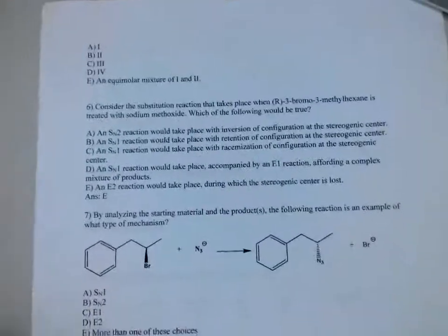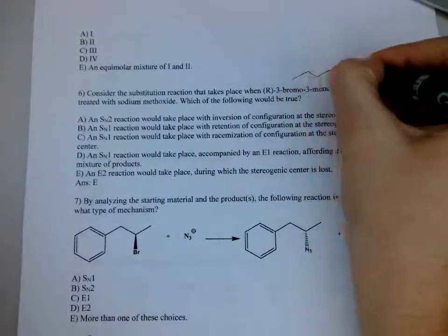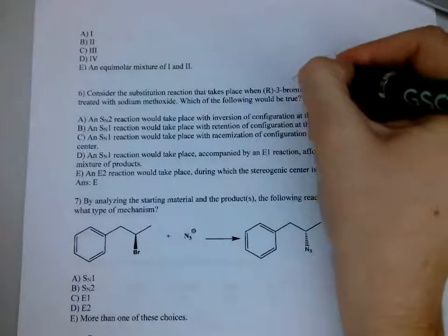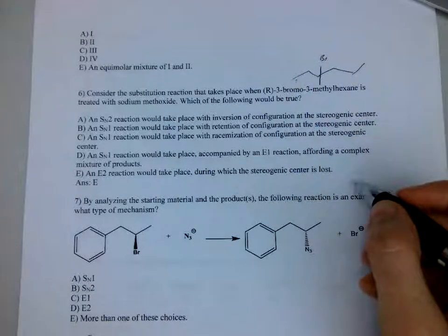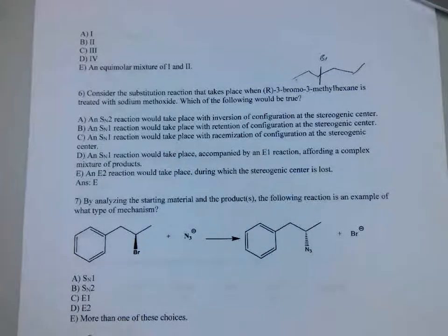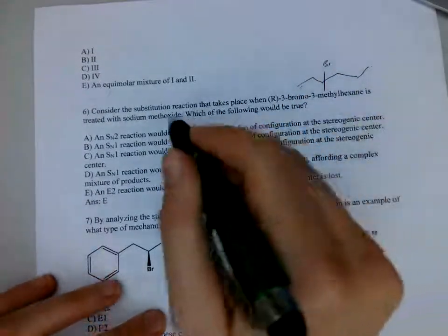Question 6. Consider the substitution reaction that takes place between 3-bromo-3-methylhexane. So I'm going to draw that out. 1, 2, 3, 4, 5, 6. 1, 2, 3. I'm not going to draw the stereochemistry right now because I doubt it's going to be relevant to this question. If it's an SN2 reaction, there will be an inversion of stereochemistry. If it's an SN1 reaction, it'll be a racemic mixture. So I will just remember that. So it would go from R to S, basically.